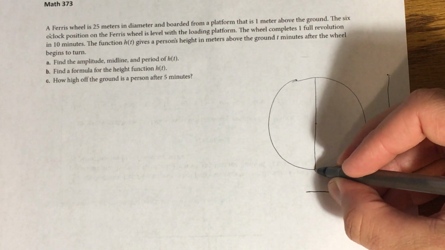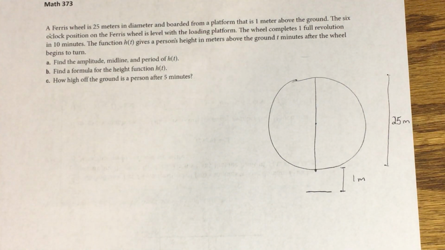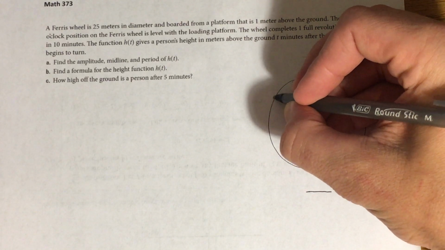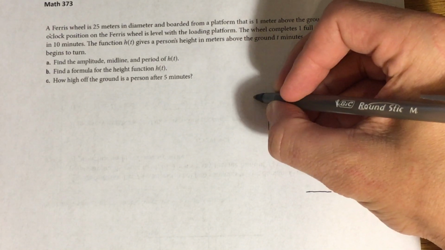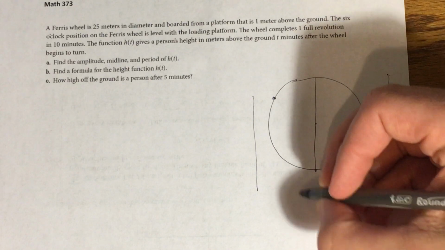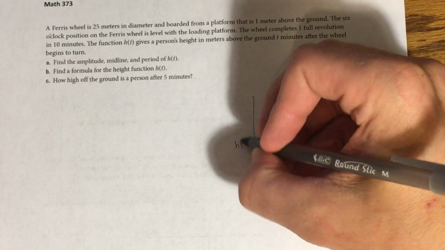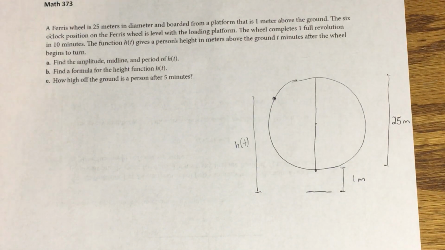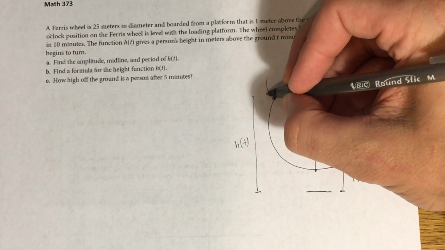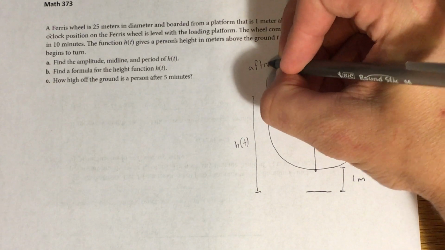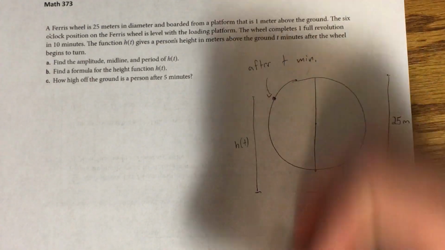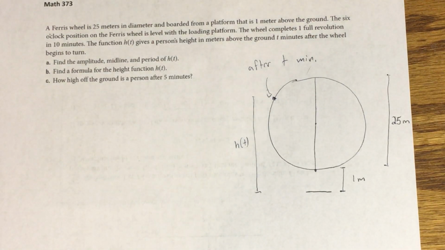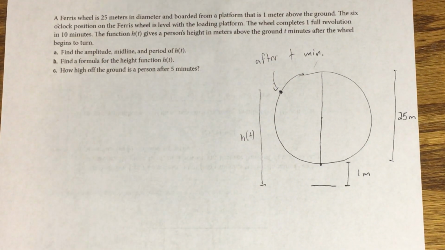If our rider has started here, that's where he boards, and then after some time has passed, ends up at this position right here, then we would think of this as h of t, the height. And this is at some particular time, t. So I'm going to say after t minutes. That's where the rider would be. H of t represents the height above the ground that the rider is at that point in time.